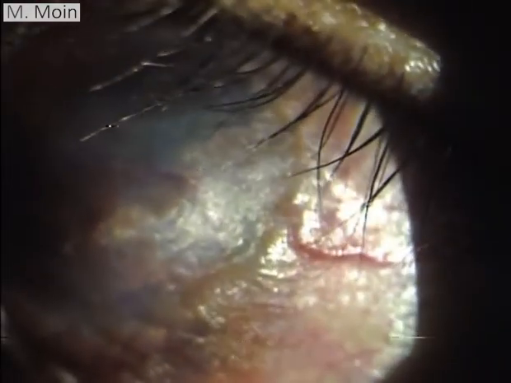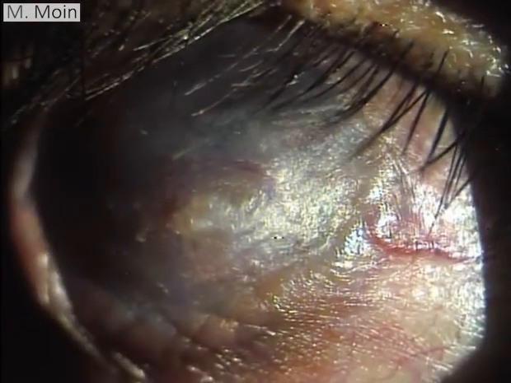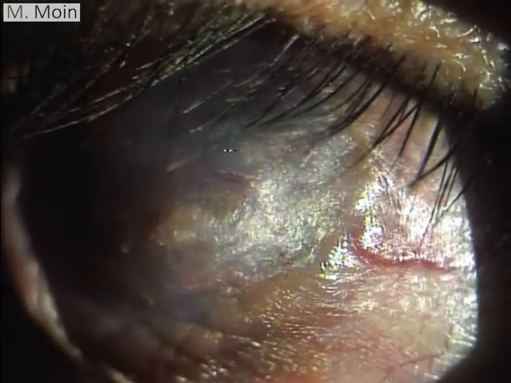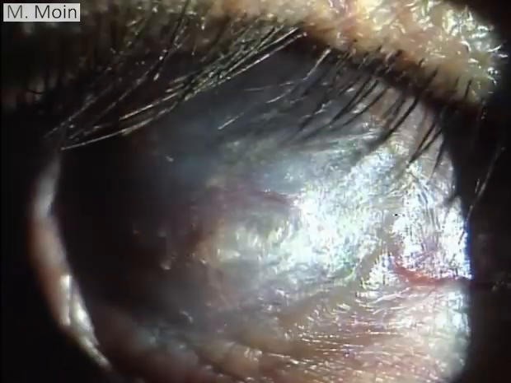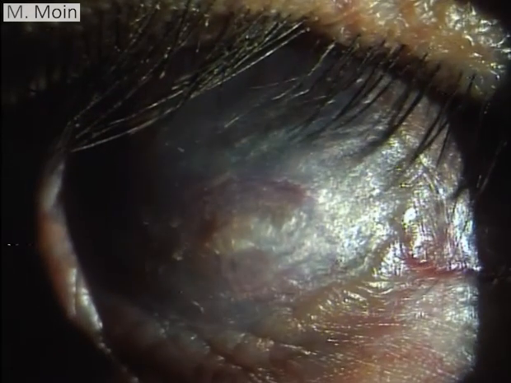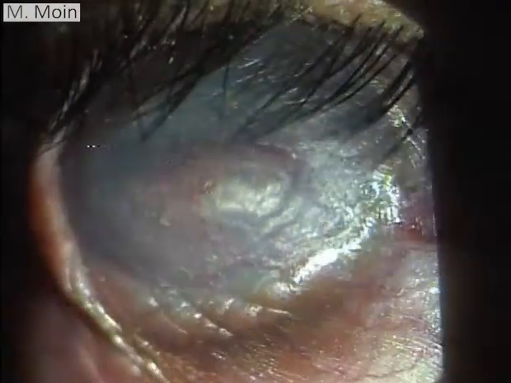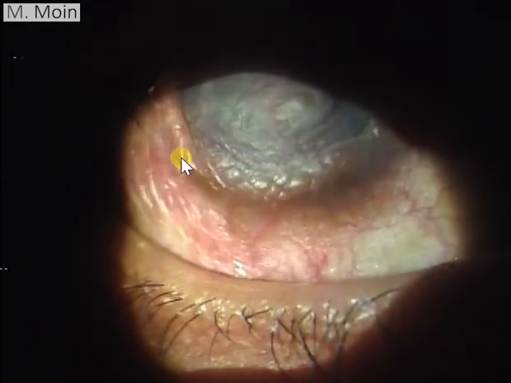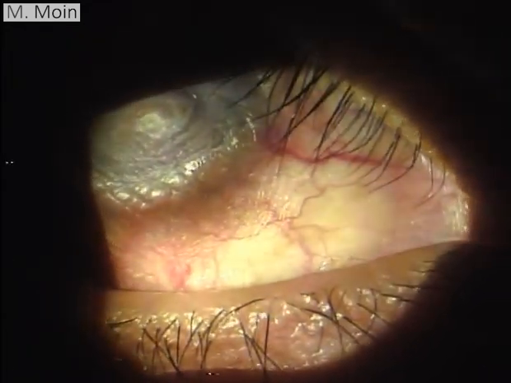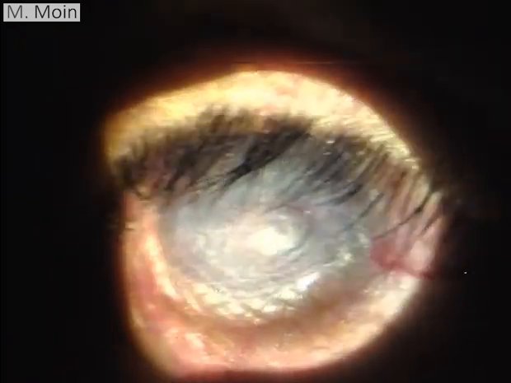And the procedure which is most recommended in these patients is treatment with a keratoprosthesis, in which you would replace the cornea or put a keratoprosthesis in the cornea and then join the lid so that it can work in those patients.